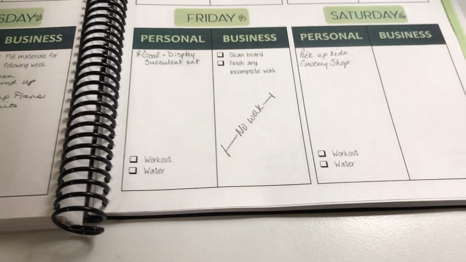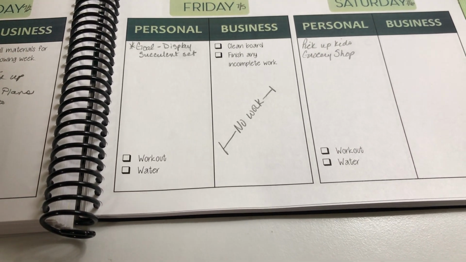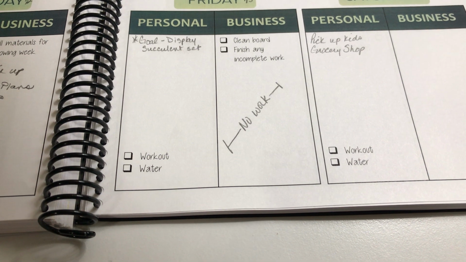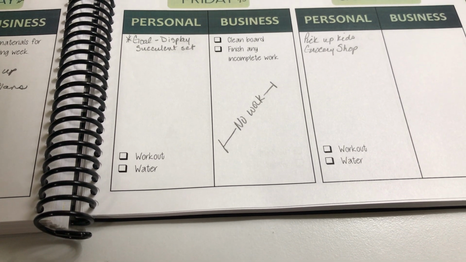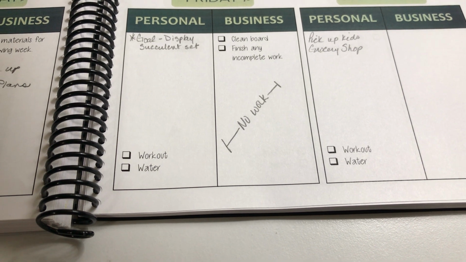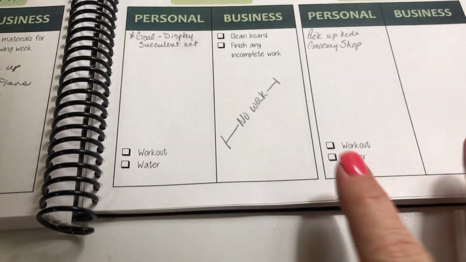Then on Friday, I clean my board and I finish any incomplete work, and then I just make sure that everything's ready to go for the next week. So during the weekend, I can relax and enjoy life, and I'm not worried about work.